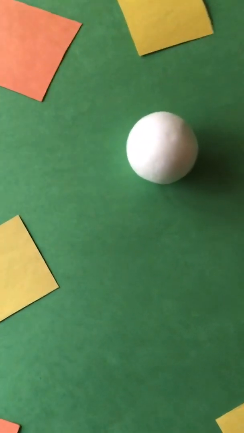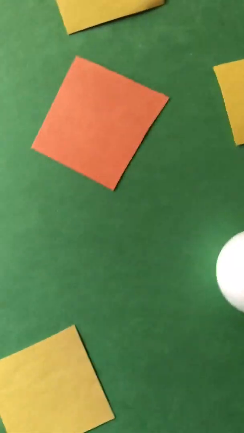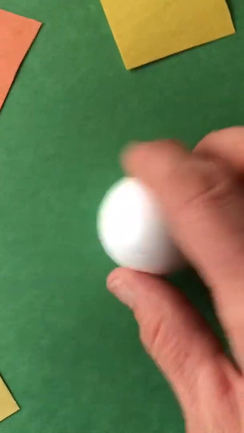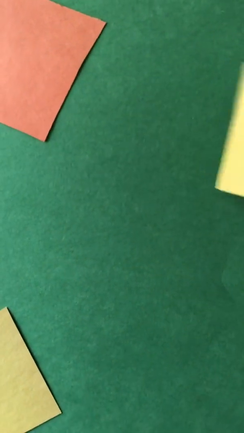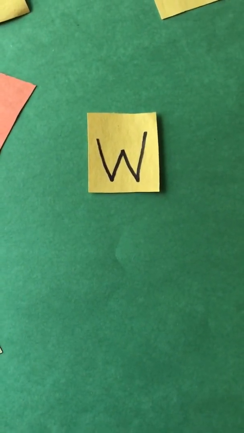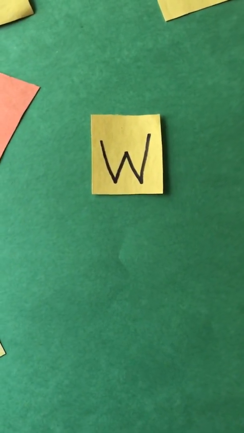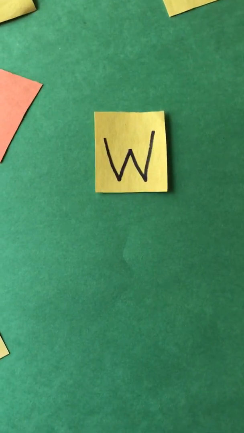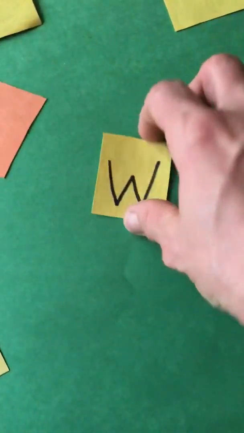It stopped close to the yellow and the orange one, but let's turn this one over and see what's there. W. Letter W. What is the sound? Wagon. Okay.